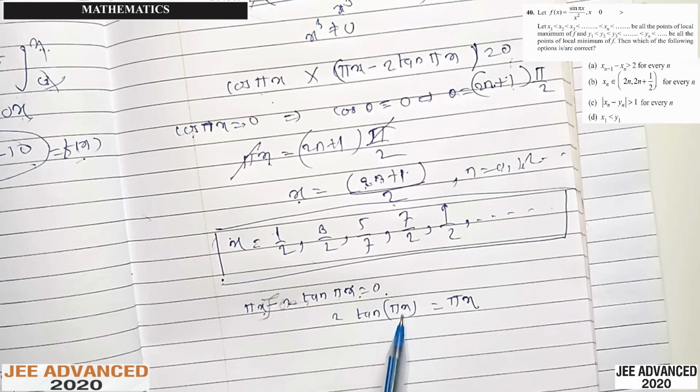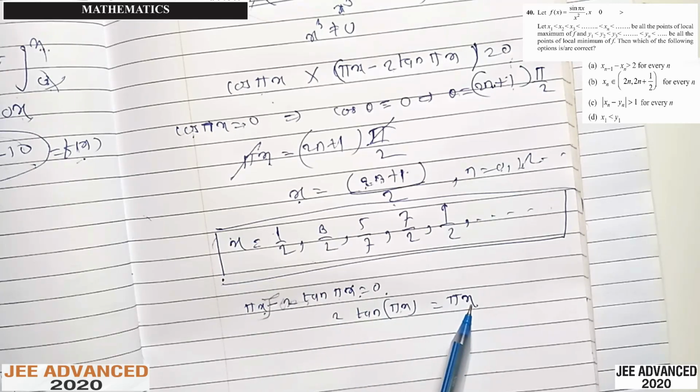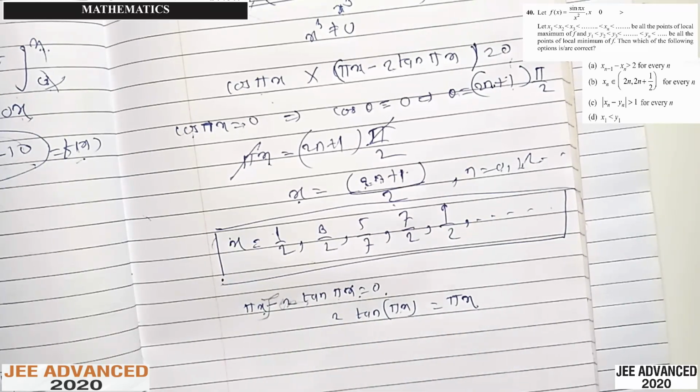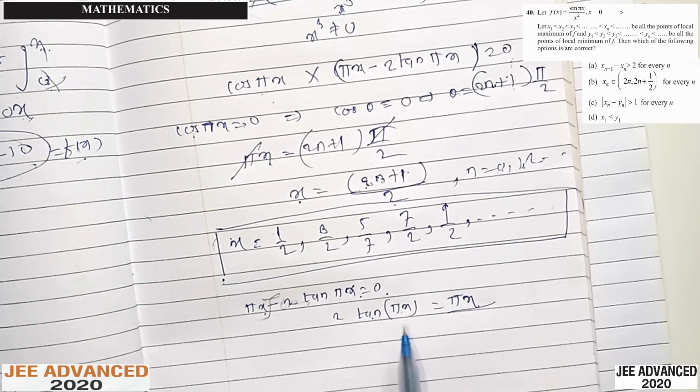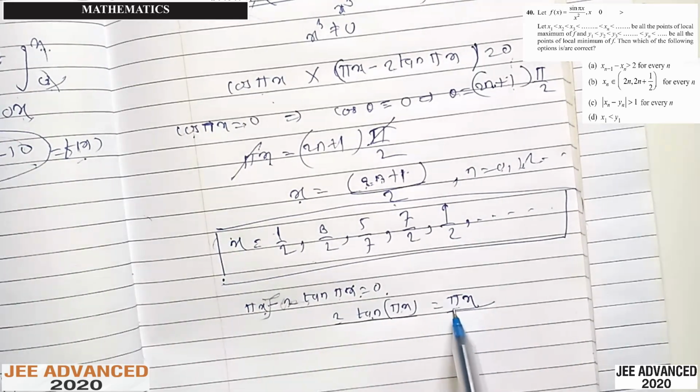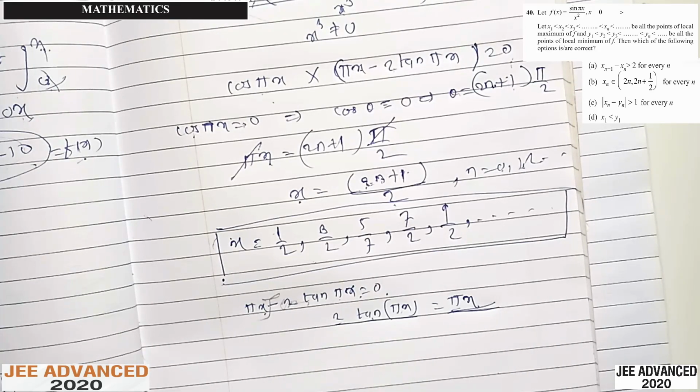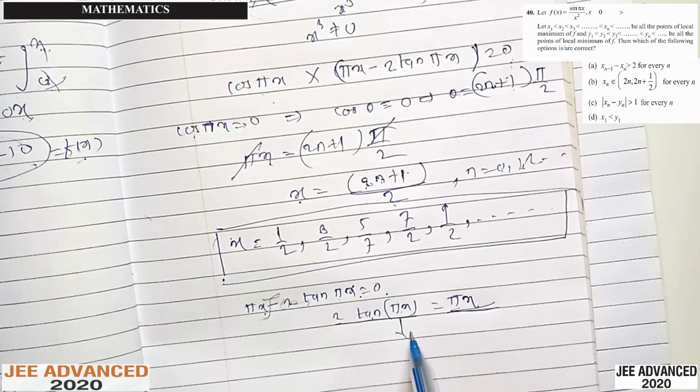So if you try to find out for what value of pi x you will get tan pi x as pi x, it is literally difficult. So that's why what we need to do, we have to plot the graph for 2 tan theta, and then plot the graph of pi x. Plot the graph of 2 tan pi x, plot the graph of pi x, and find out their intersection points.